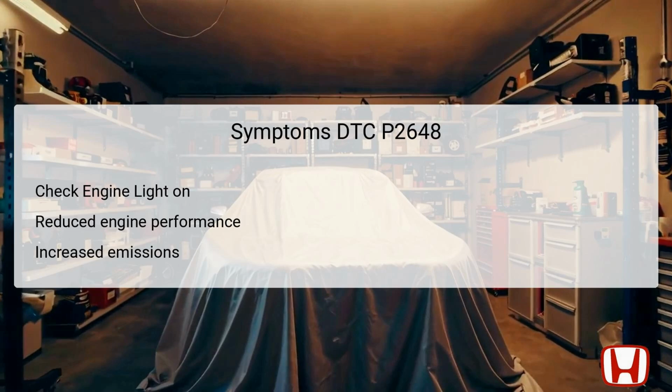Beyond the light, reduced engine performance is often felt, as the engine struggles to optimize valve timing and lift, which affects acceleration and power output. Additionally, drivers may notice increased emissions, as the engine may not be running as cleanly due to improper valve operation. These symptoms not only impact the driving experience, but also could lead to further complications if left unaddressed, emphasizing the need for timely diagnostics.